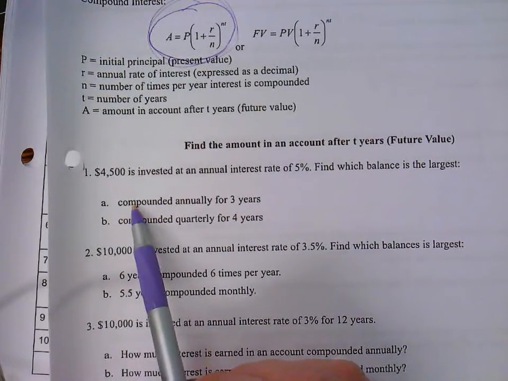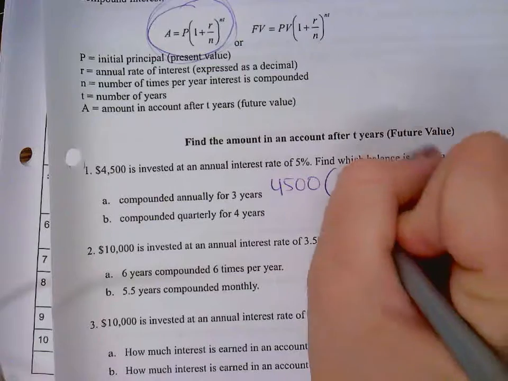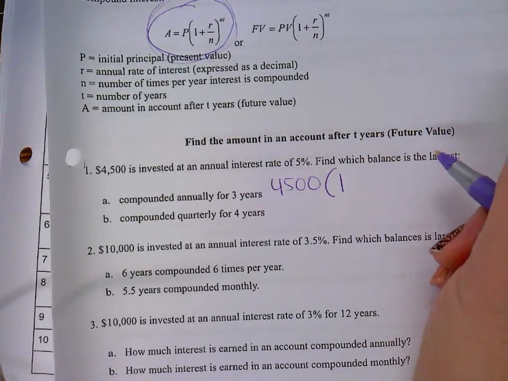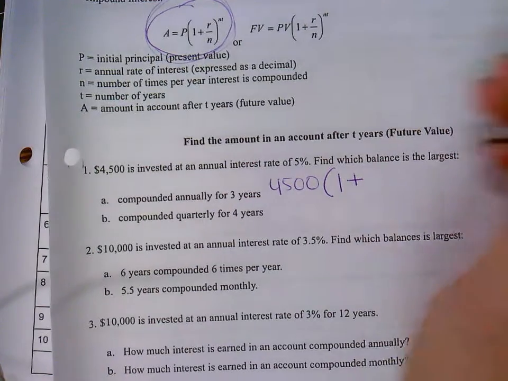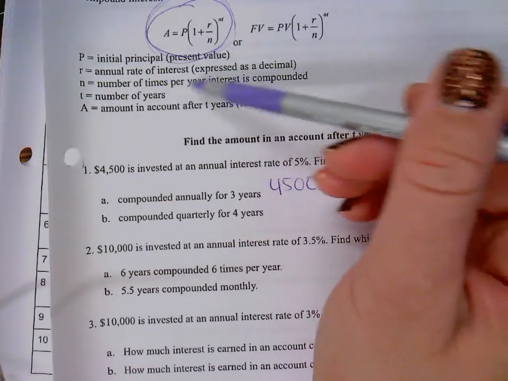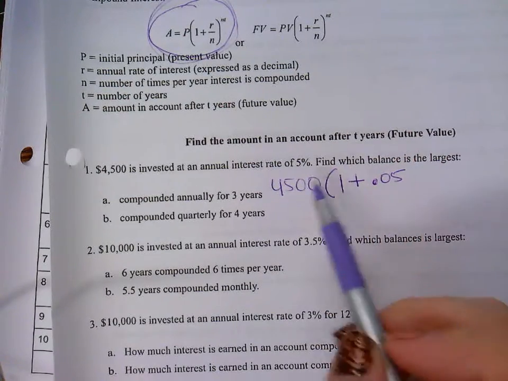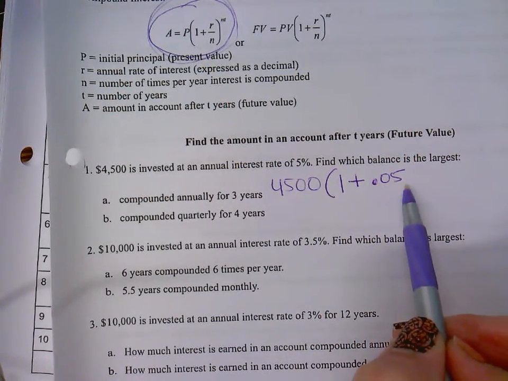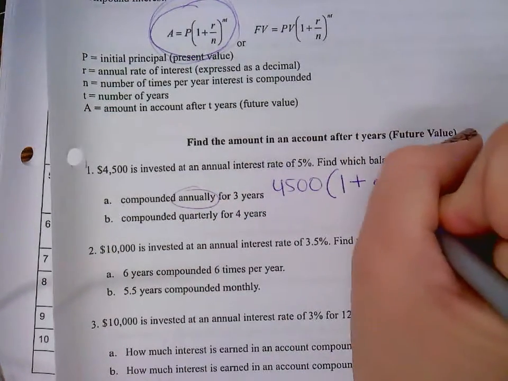So I'm taking $4,500. The 1 gives me my $4,500 back, plus I get my interest. So up here it says your interest rate needs to be expressed as a decimal. So 5% is 0.05. I'm compounding annually, so N is 1.